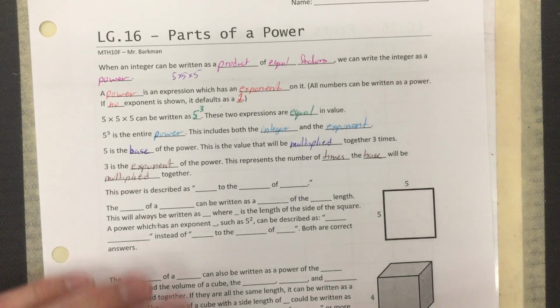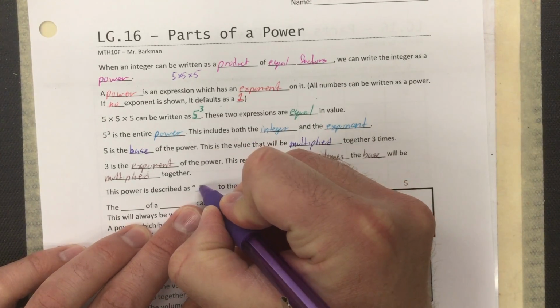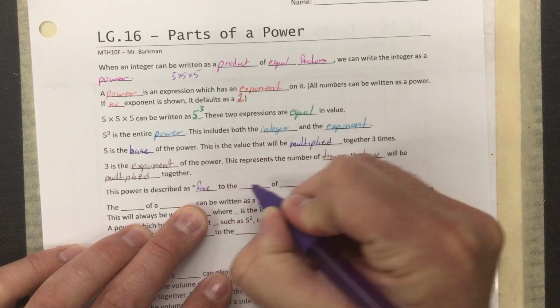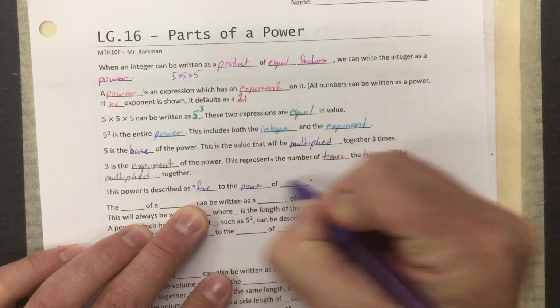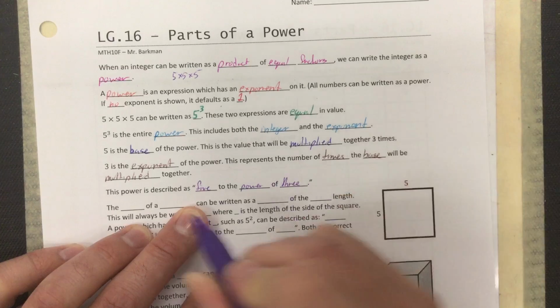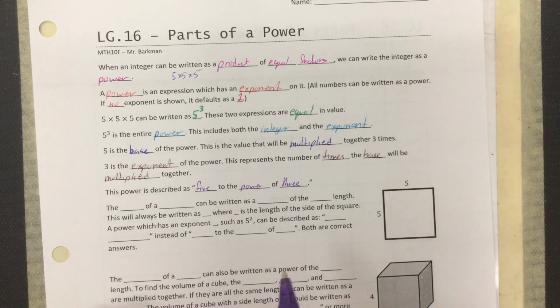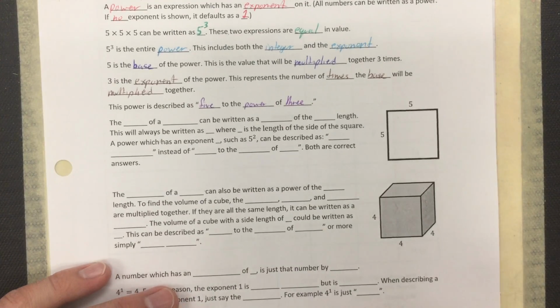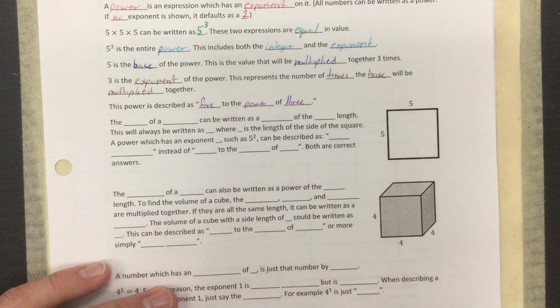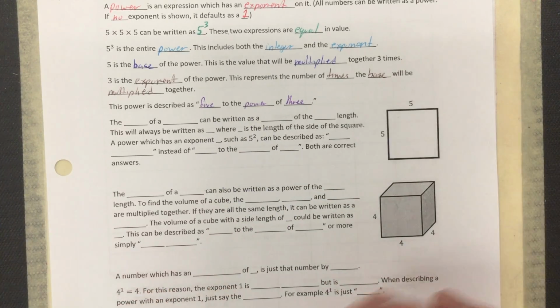Now, this power can also be described in words as 5 to the power of 3. The base to the power of the exponent. And that's how we would describe that power. We could write it out in words exactly like that, 5 to the power of 3.